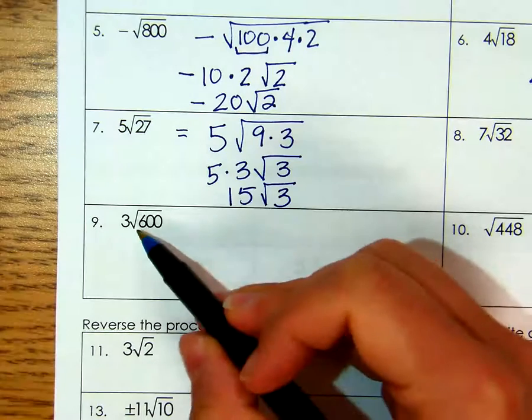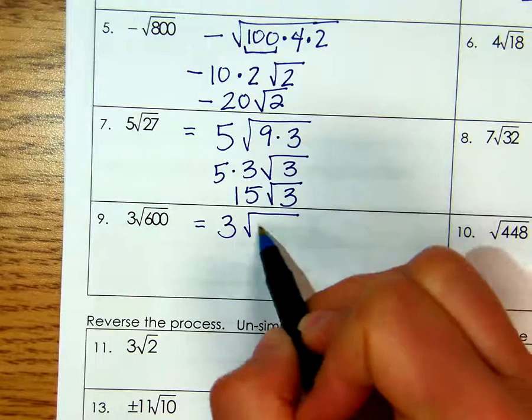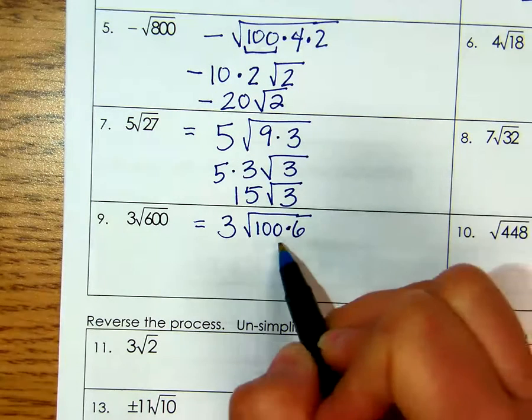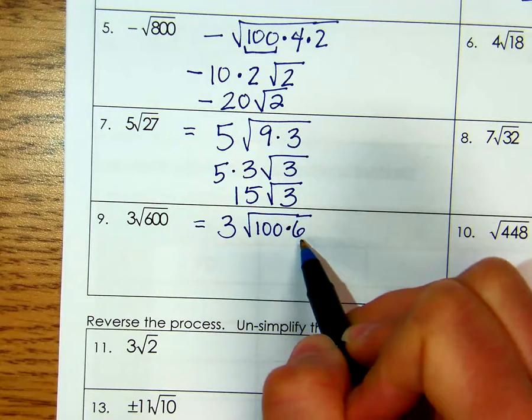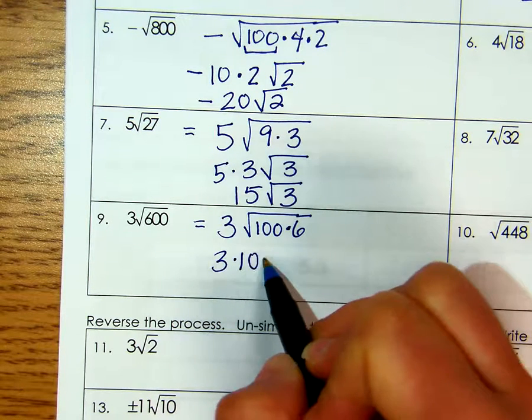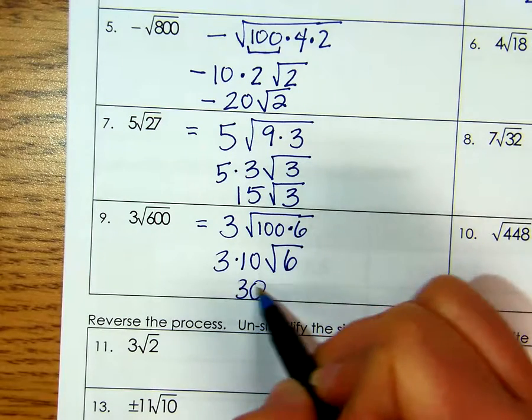Number 9, 3 times the square root of 600. I know 100 is a perfect square, and it goes into 600. 6, its only factors are 2 and 3, so square root of 6 is going to already be simplified. The square root of 100 is 10. 3 times 10 is 30, square root of 6.